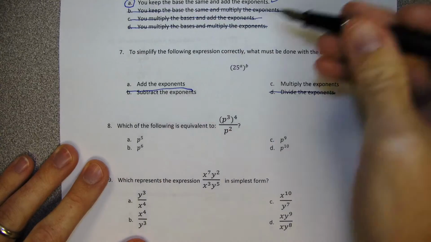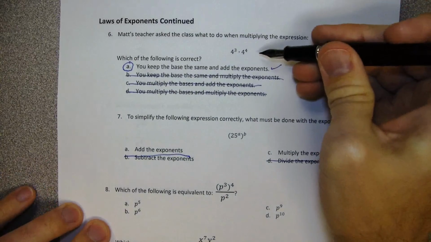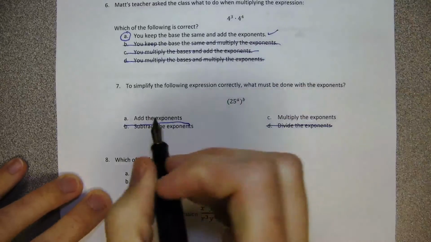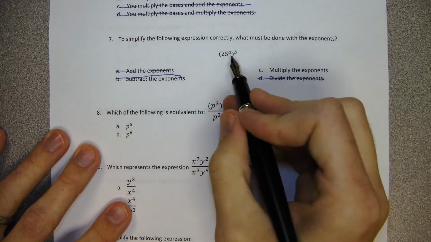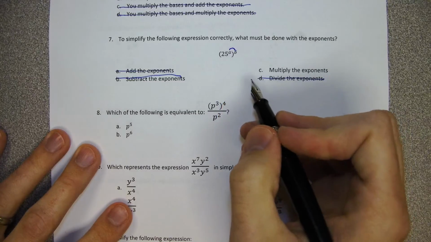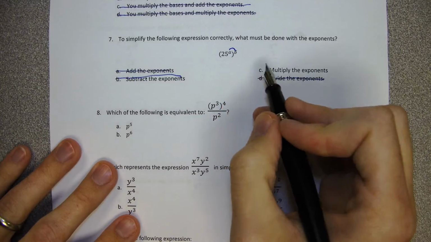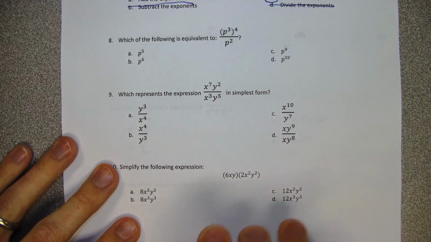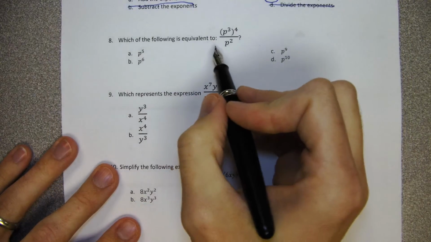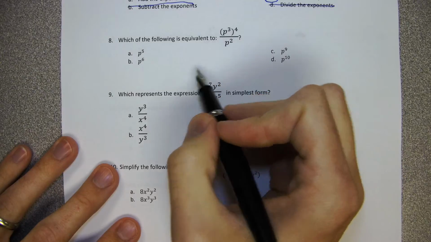If we're adding exponents, we just said it would look like the situation that we just worked up here. Well, these don't look the same, so that can't be right. So if I look here, multiply the exponents, and that's what you do. We would multiply A times B, whatever those numbers are, to get our answer. So C is where we'd want. Good. Number 8. Which of the following is equivalent to all this mess worked out?